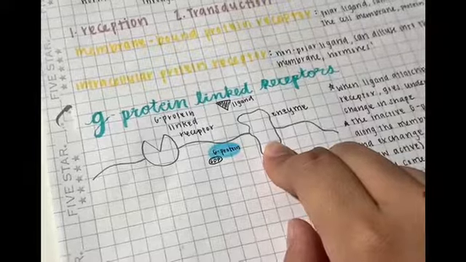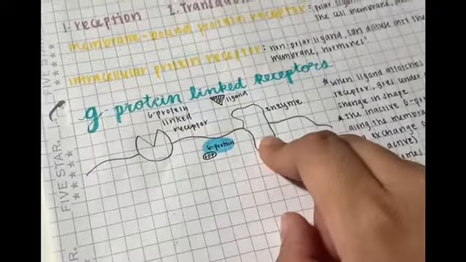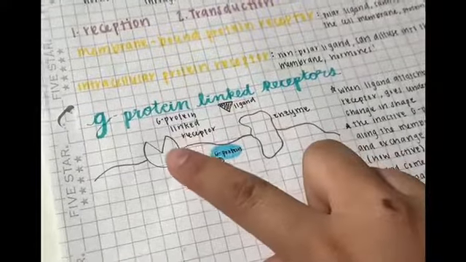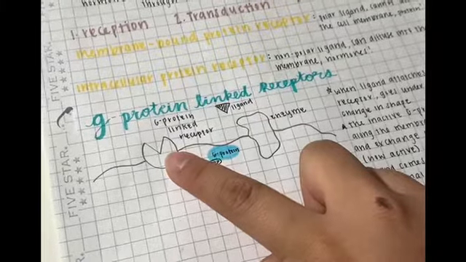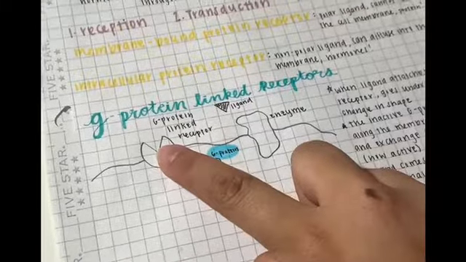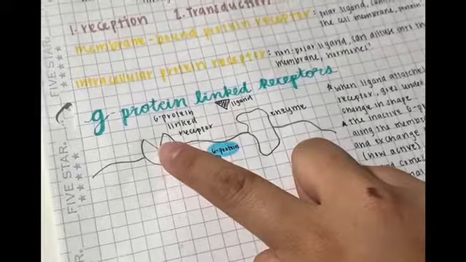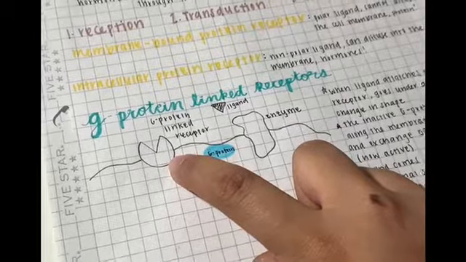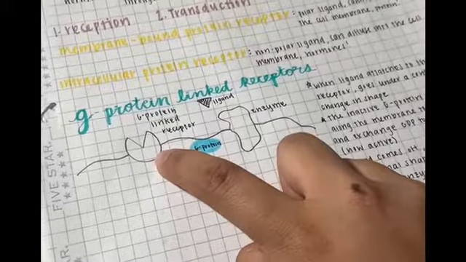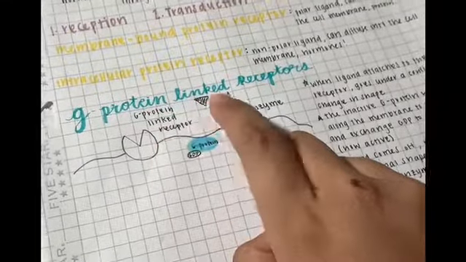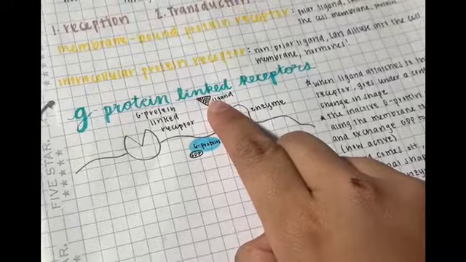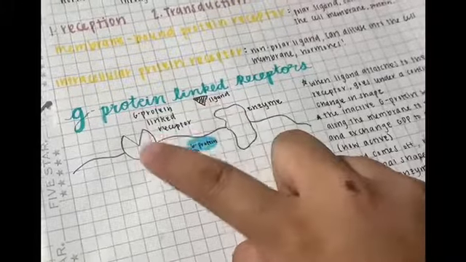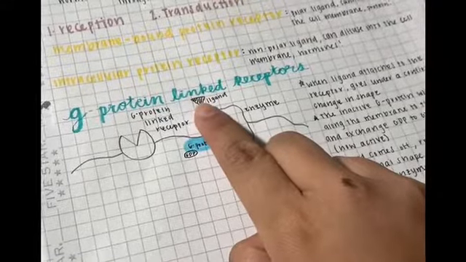So the first step of this receptor is that the ligand attaches to the receptor right here, into this site right here. It goes under a conformational change, which means it changes in shape. Basically when it changes shape, it's like hugging the ligand, so it has a tighter fit and they link up together perfectly.